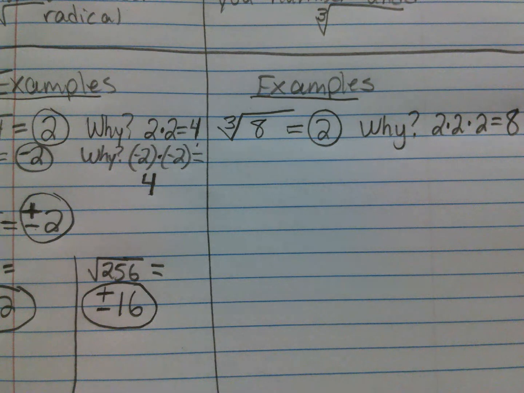It has to be only positive. It's not going to work with negative because a negative 2 times a negative 2 is going to make a positive 4. But then when you say positive 4 times a negative 2, that's going to make the whole thing a negative. So only positives here. Any questions?